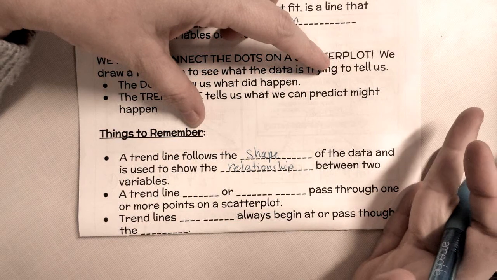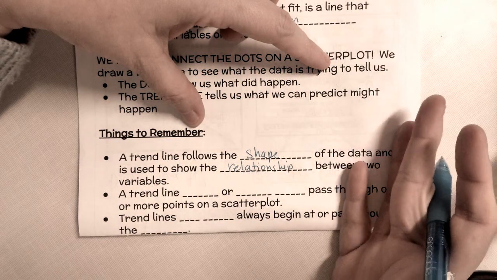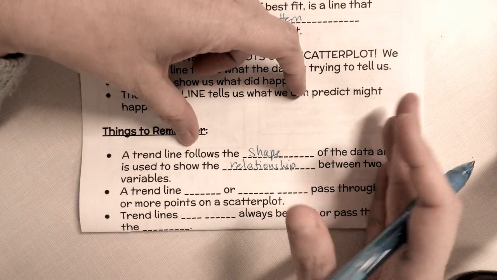And yes, we call that relationship a correlation or an association, but really it's a relationship. We're looking, are these two things related? Okay? Now, this is important.